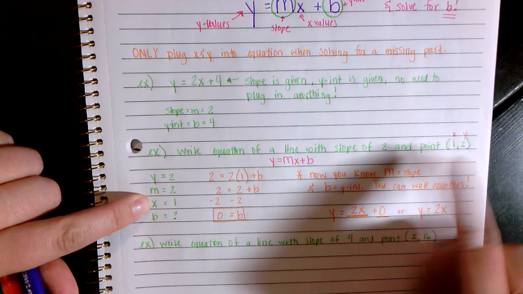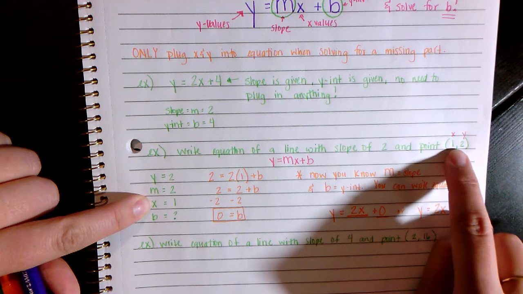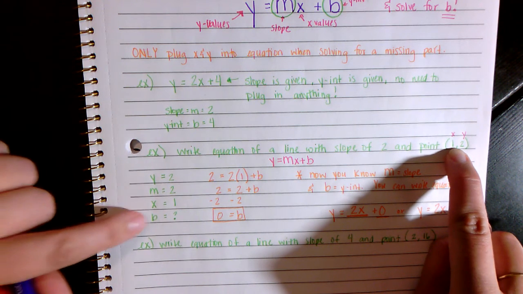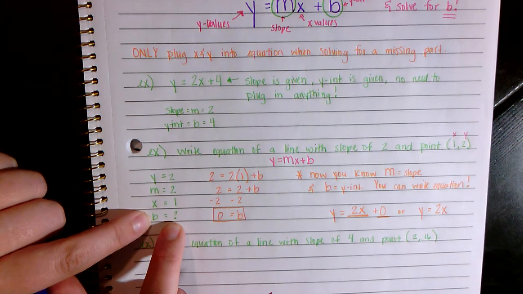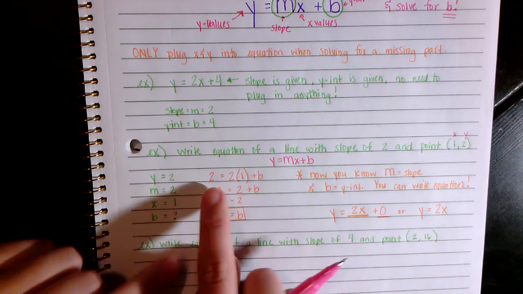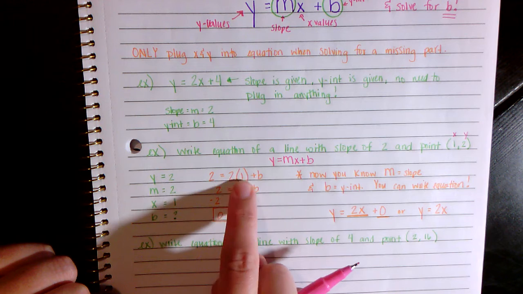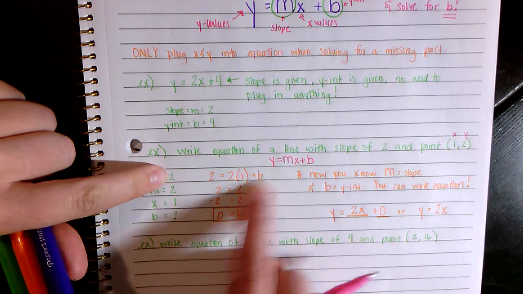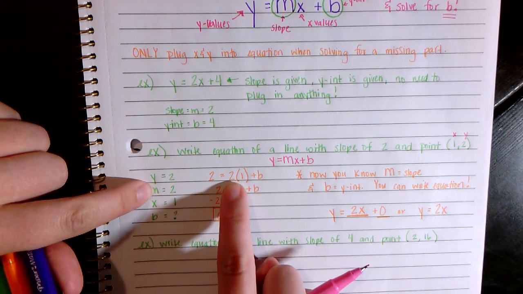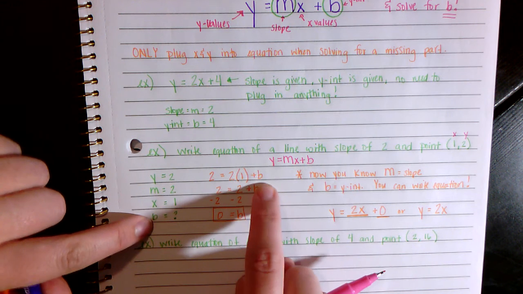Do I have an X value? Yes, the other number in this ordered pair is the X value. It's 1. Do I have a B value? No. So that is what we're solving for. So in the equation, y equals mx plus b, I just plug in all the numbers that I can. Y becomes 2, m becomes 2, x becomes 1, and I don't have b.